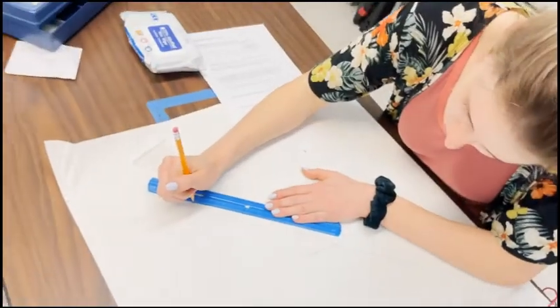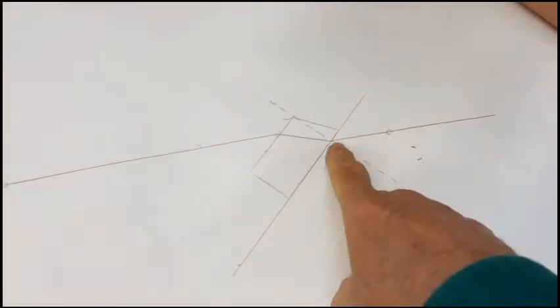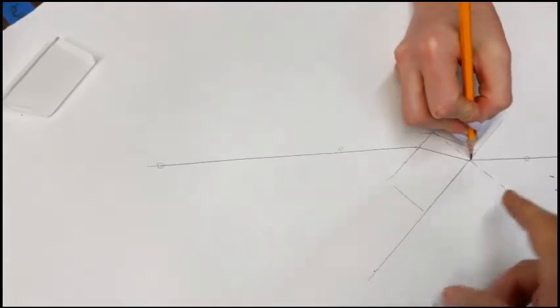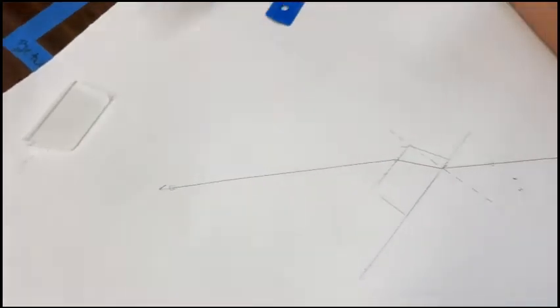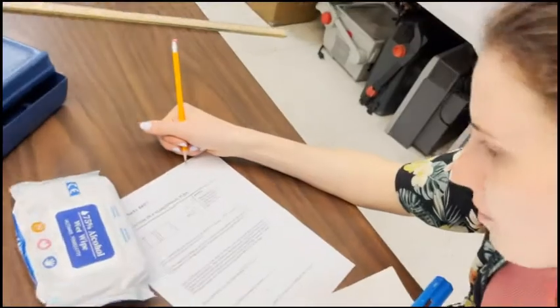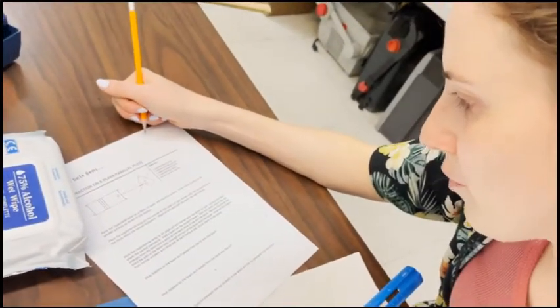Okay, there we go. All right, so what's next? Well, I would put an arrowhead right there, to show that we're coming in, and then an arrowhead down here. Okay.